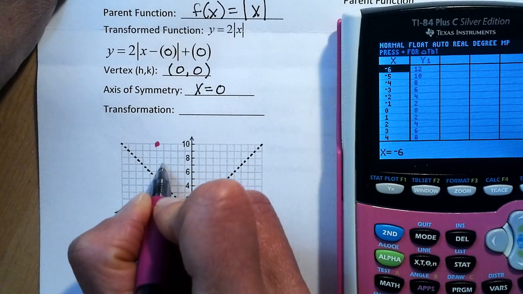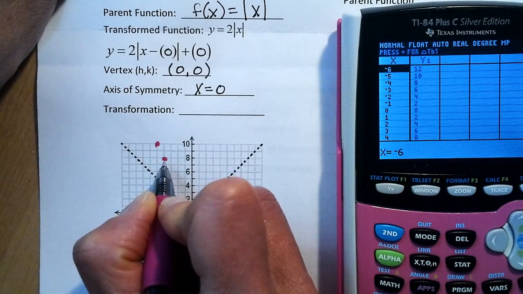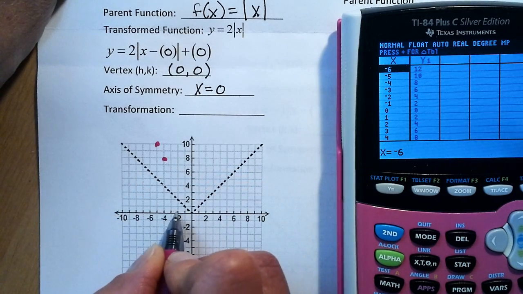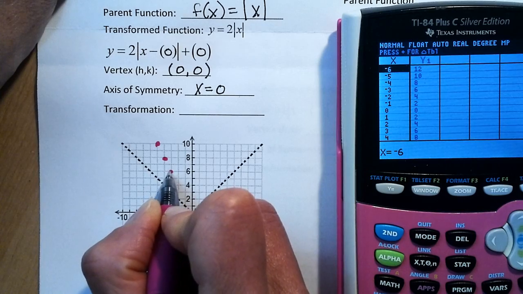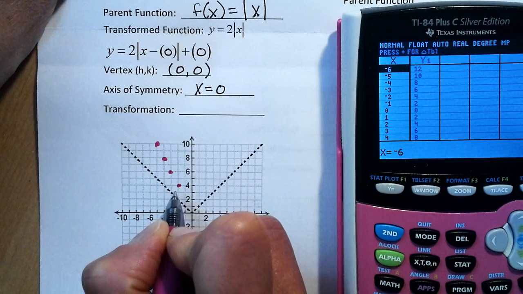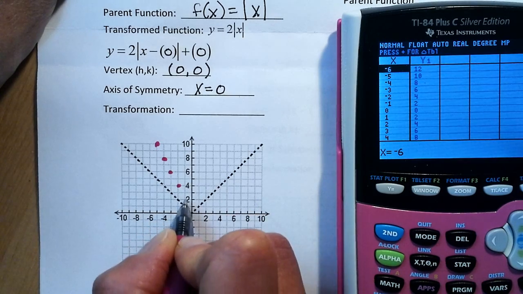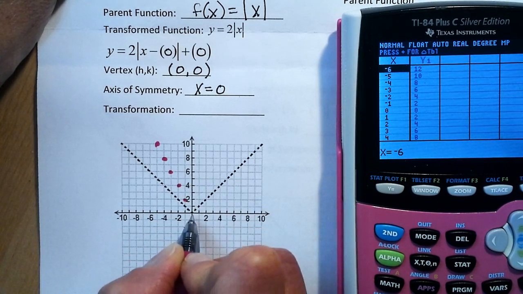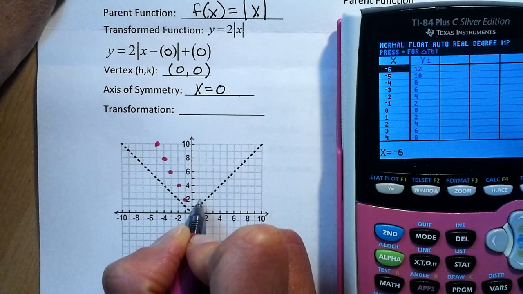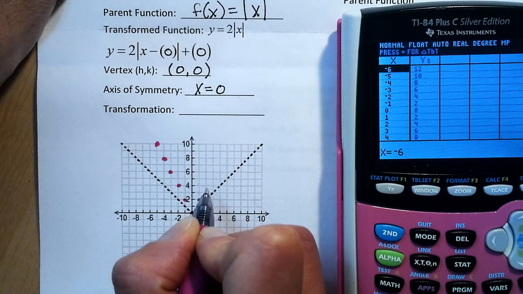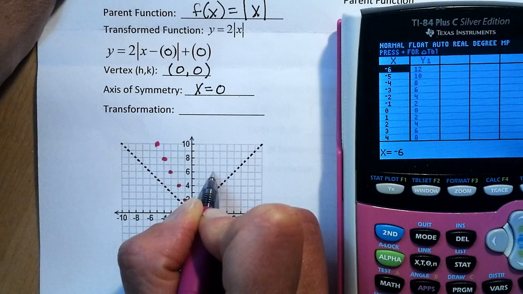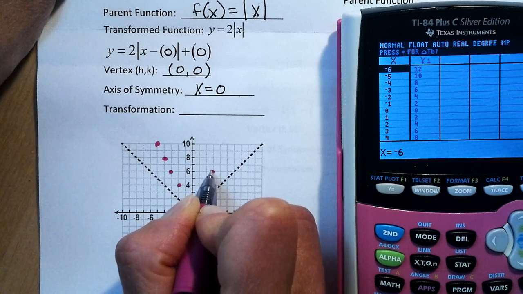-4, 8. We can already see that my points are kind of skipping each other. And then I have -3, 6, and I have -2, 4, and I have -1, 2, and then I have 0, 0, and then I have 1, 2, and then I have 2, 4. And I just have the mirrored image on the other side.